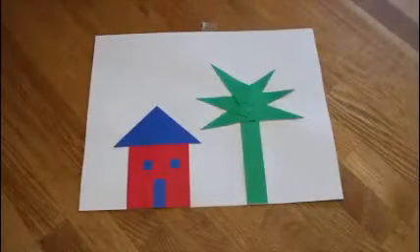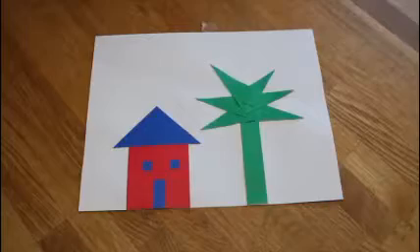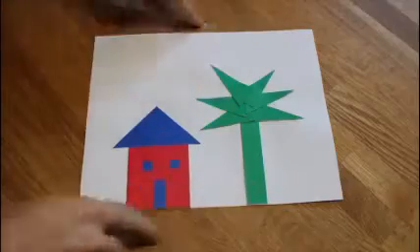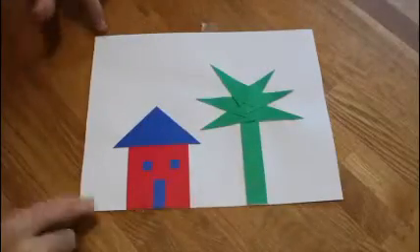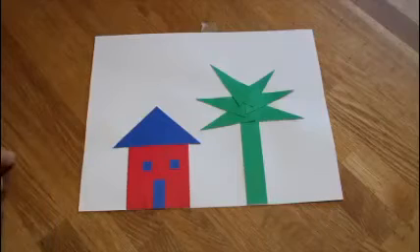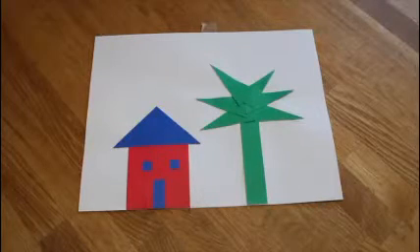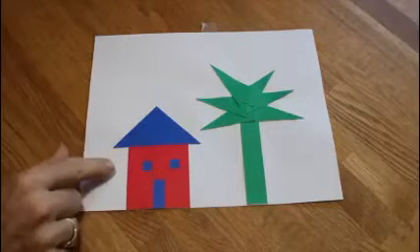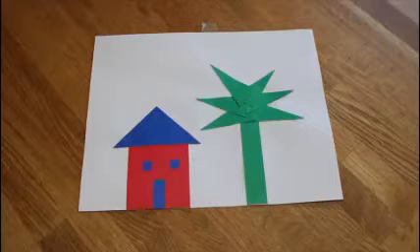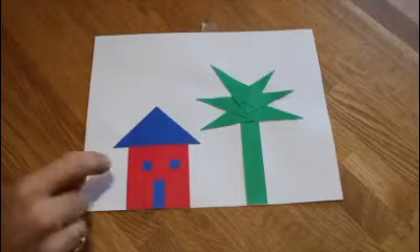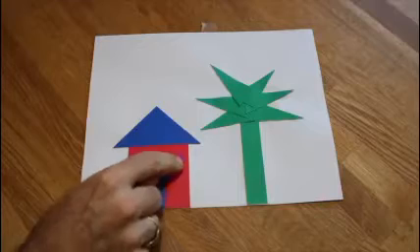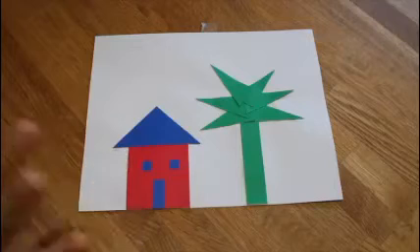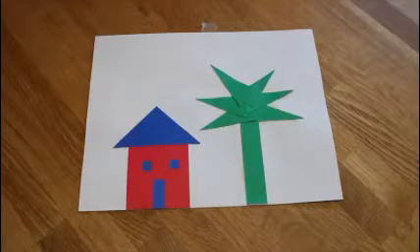Okay, so here's the picture that I made last time. Let's review real quick. What shape is the whole paper? Yeah, it's a rectangle. 2 long sides, 2 shorter sides, 4 vertices. What about the roof of the house? Triangle. 1, 2, 3 sides, 1, 2, 3 vertices. How about those windows and the frame of the house? Square. 1, 2, 3, 4 sides. 4 vertices. And all 4 sides are equal.